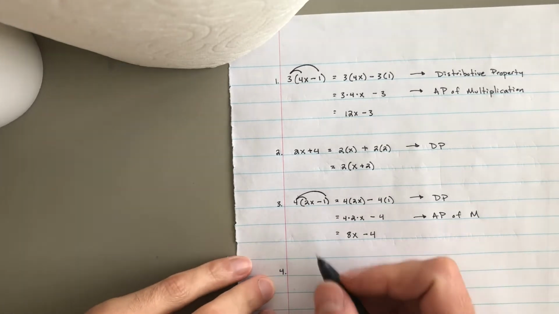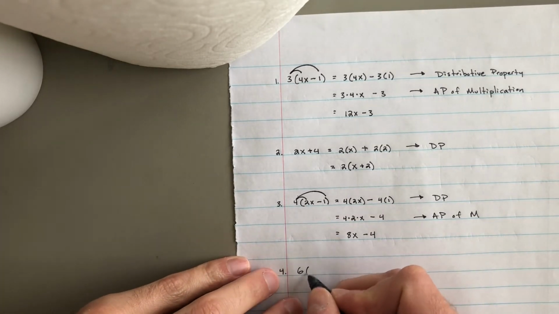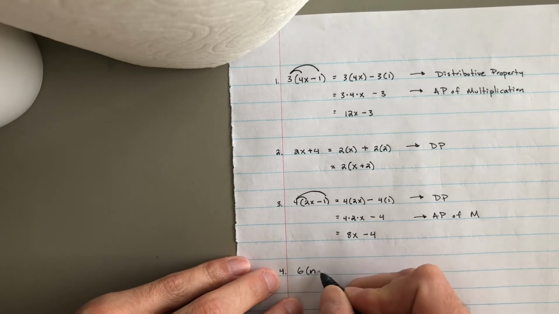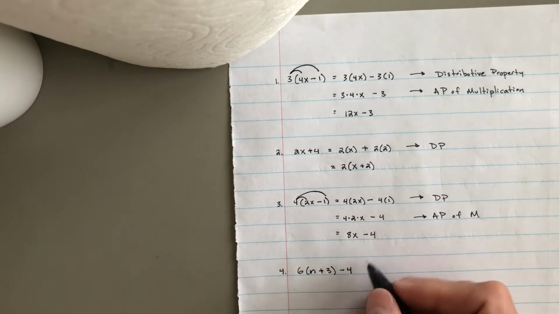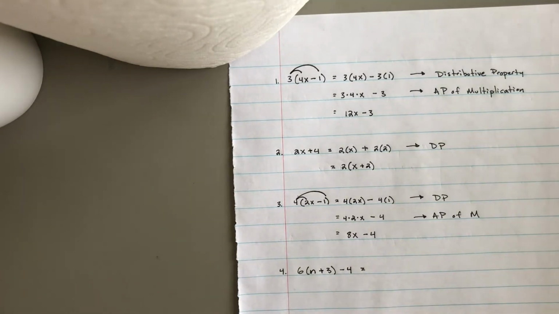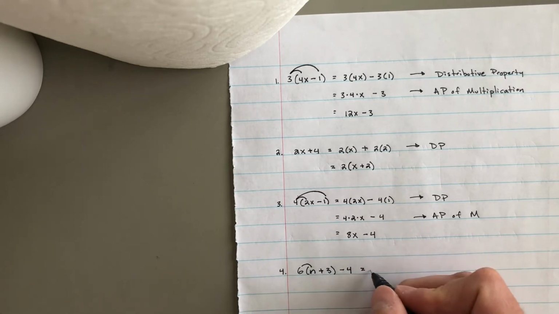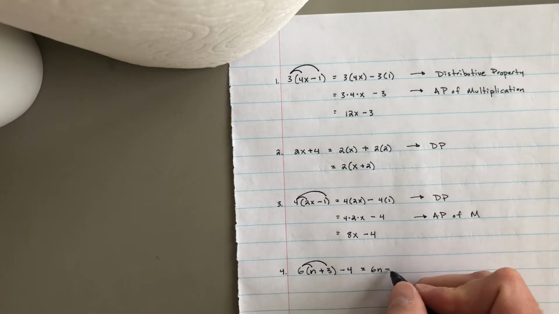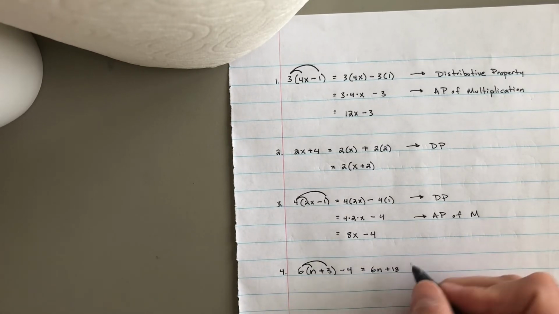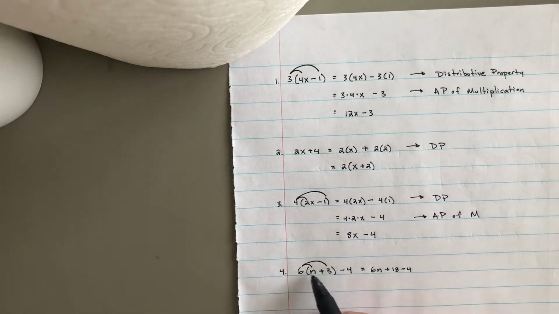All right, let's do another one. Let's do 6 times n plus 3 minus 4. Ooh, what the heck is that minus 4 doing there? How does that come into play? Well, we're about to find out. So I'm going to use regular distributive property here. 6 times n, that's going to be 6n. 6 times 3 is 18, and I'm just going to carry that minus 4 there. That does not get distributed because it's not inside the parentheses. It's outside the parentheses, so it just stays as it is.